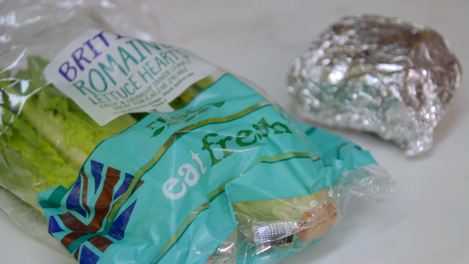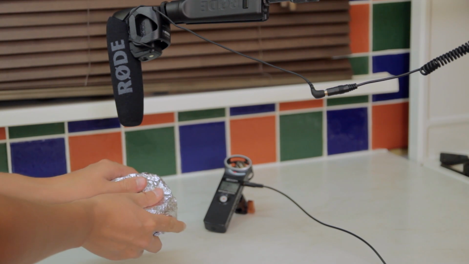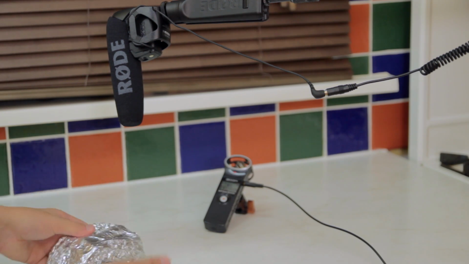So I thought the best way to do this was to look in the fridge. So what I did is I found this piece of ham that was left over, which was wrapped in tin foil, and a lettuce. And all I did was I set up the microphone and got it really close, and then I just squeezed the tin foil and the lettuce, and I found that this was actually pretty close to the sound that I had in mind.